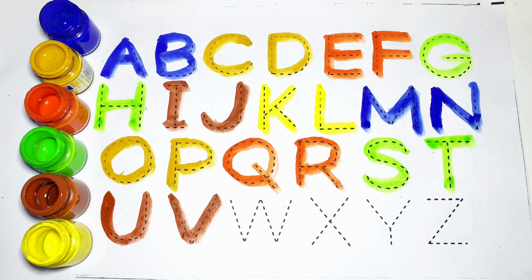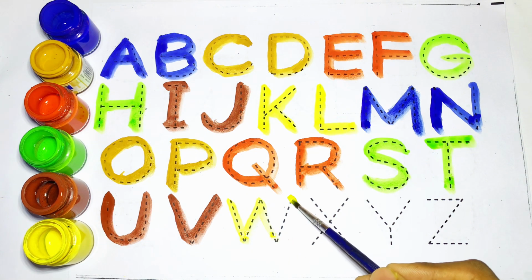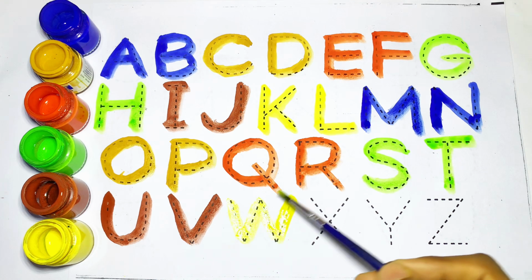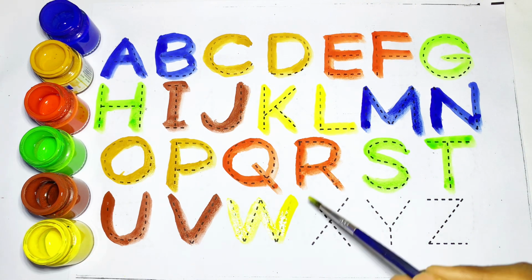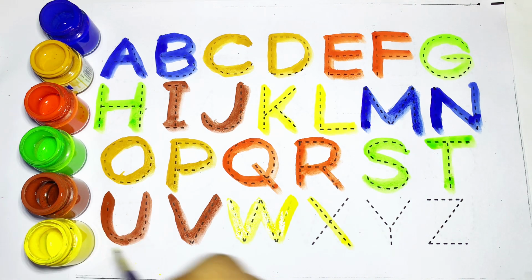Kids, now draw W. W for wolf. The alphabets of W. And here's yellow color. Kids, again use yellow color and draw X. X for X-ray. The alphabets of X. And again use yellow color.